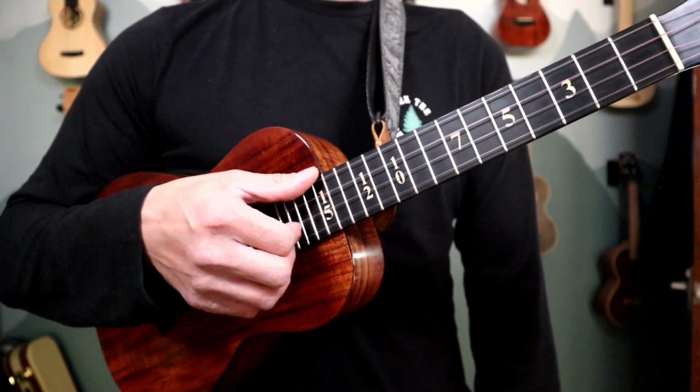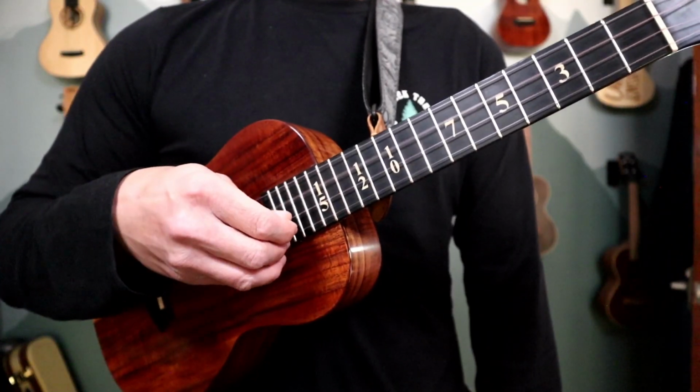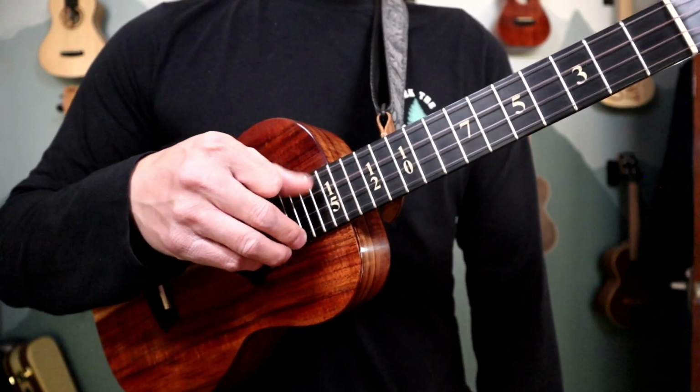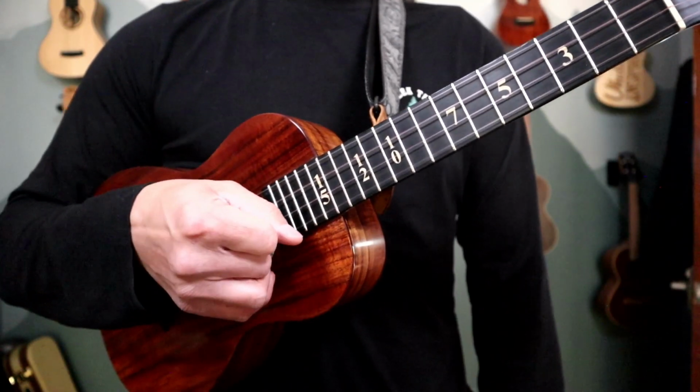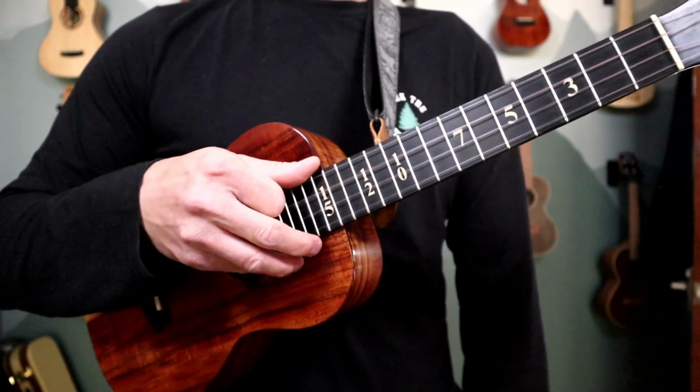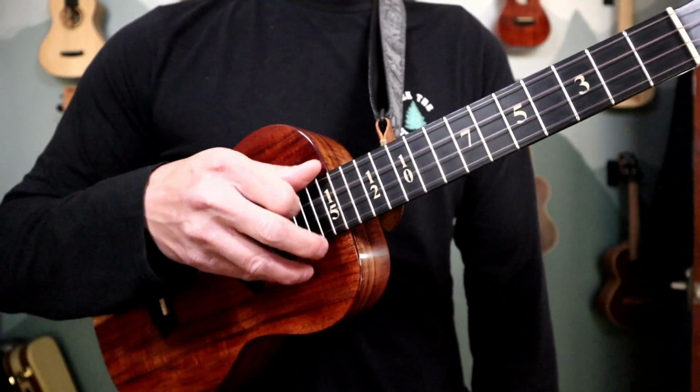So when we play this picking pattern, we're using our thumb on C, pointer on E, thumb on G, and our middle finger is A: C, E, G, A. I also like to call this picking pattern inside, outside, right?